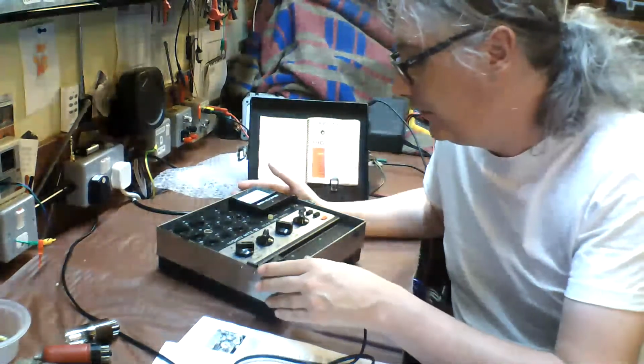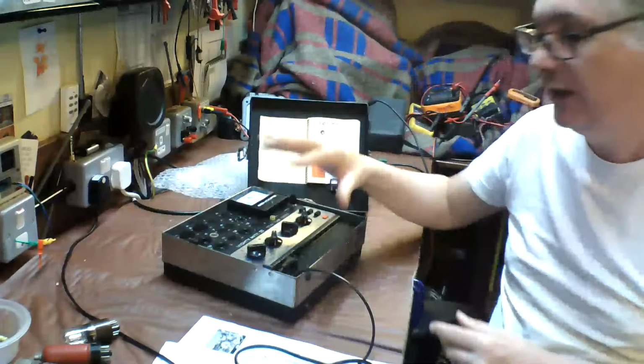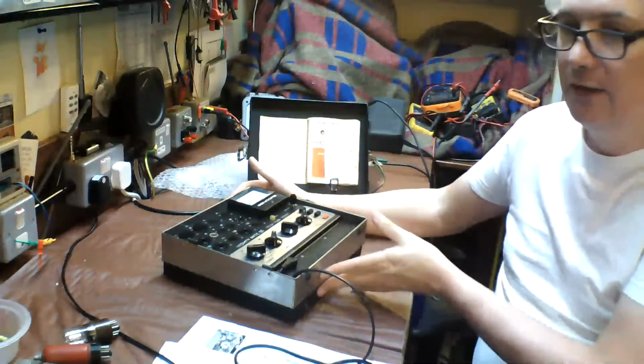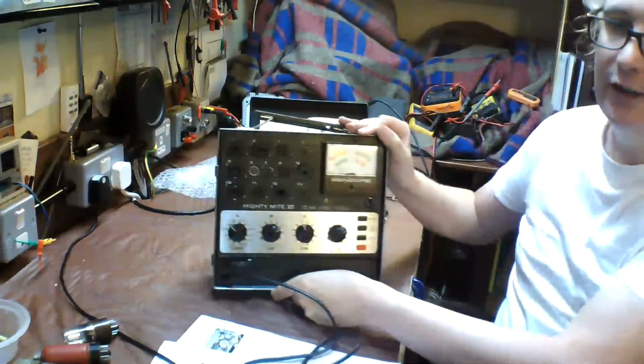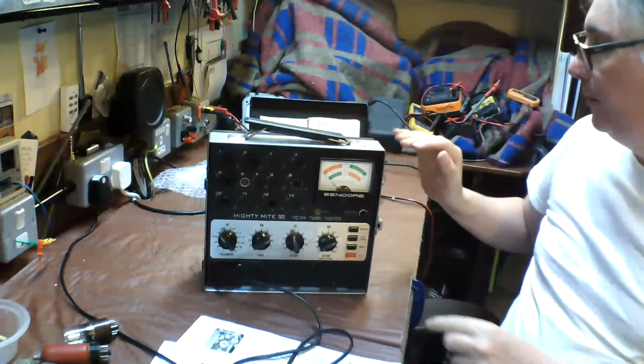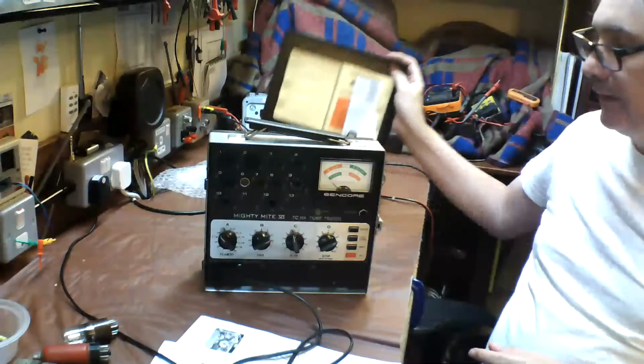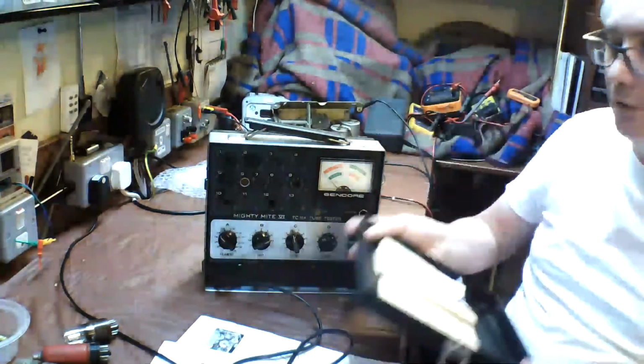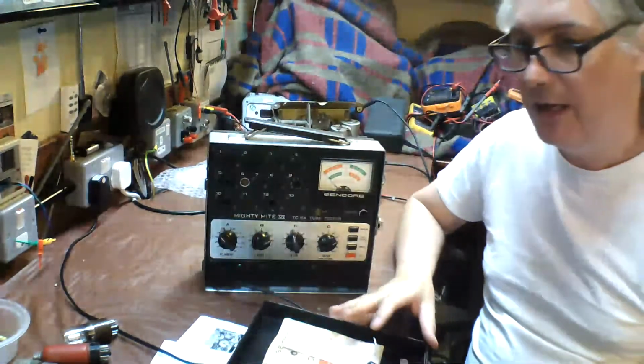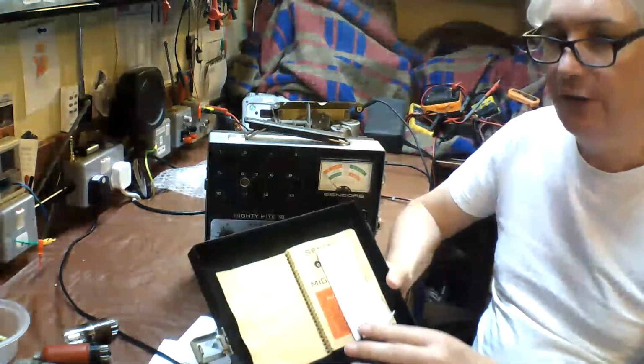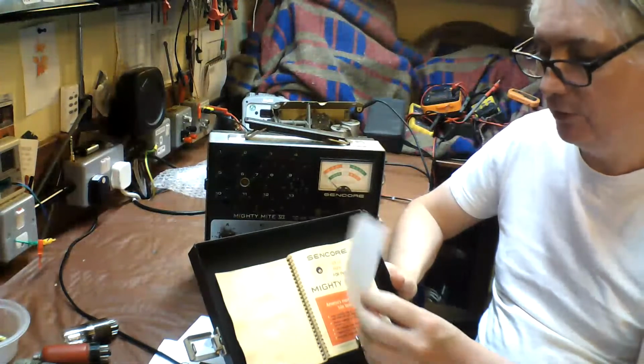The thing about valve testers is they have to be set up for all the different types of valves that you are using, and the way that you set them up is you need to use a data book. So if you do buy a valve tester, make sure that it has the data book with it.